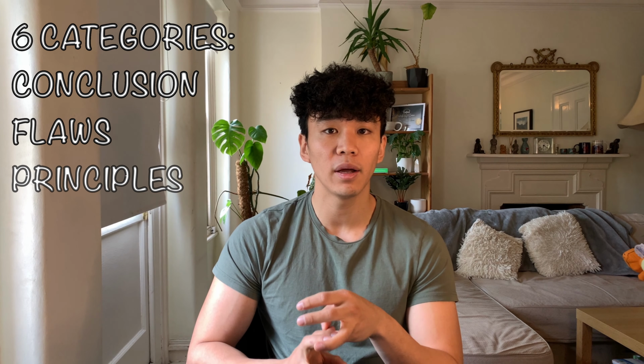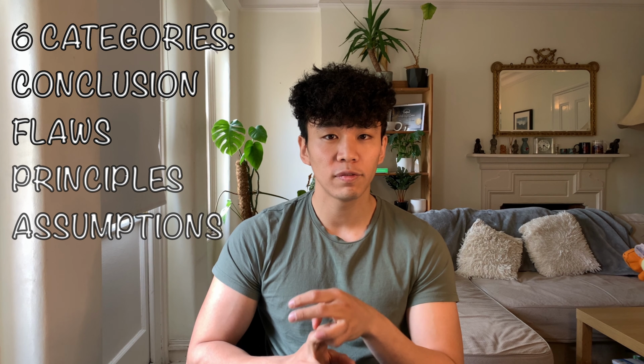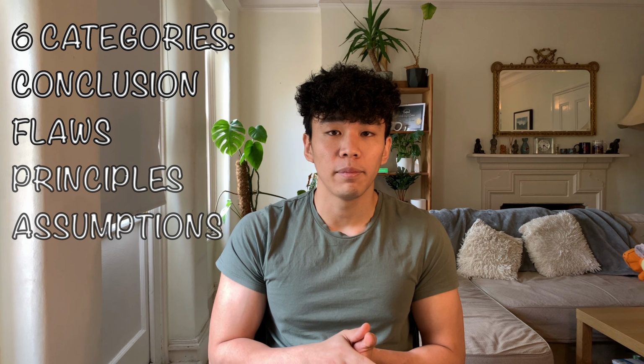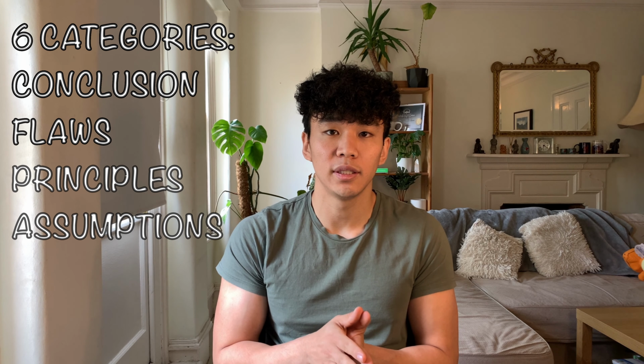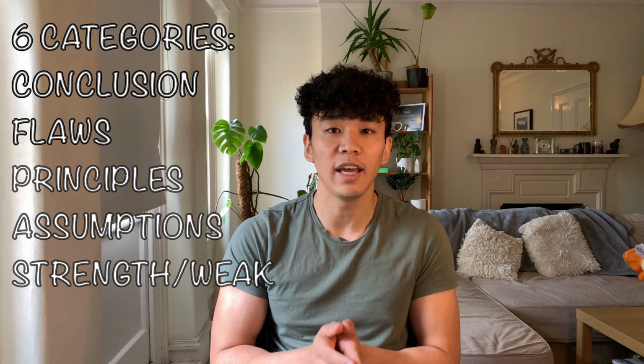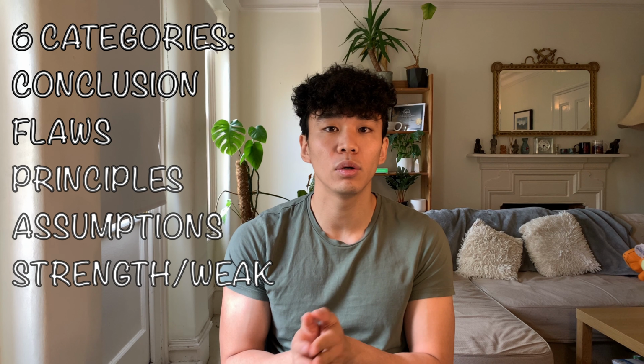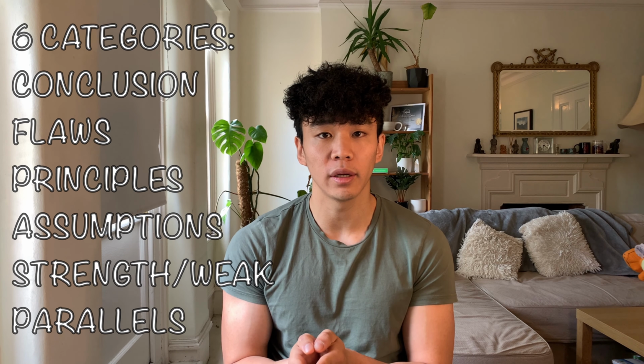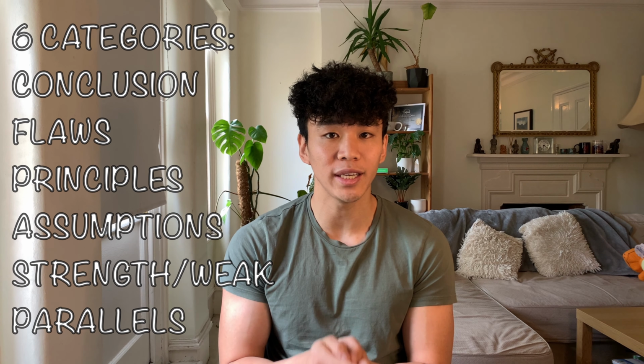Or they can ask you about the assumptions. Which of the following is an assumption that you need to make in the argument? The 5th type of question are looking at the strengths and weaknesses. Which of the following, if true, would best strengthen or weaken the argument? And then the 6th and final type are reasoning parallels. Which of the following is the best parallel for the reasoning above?